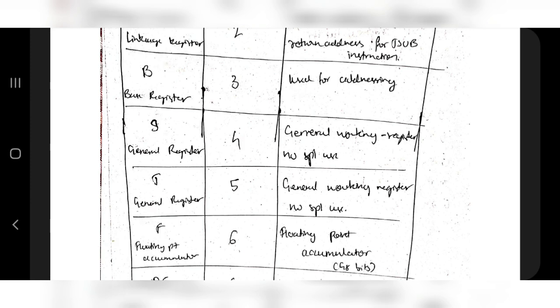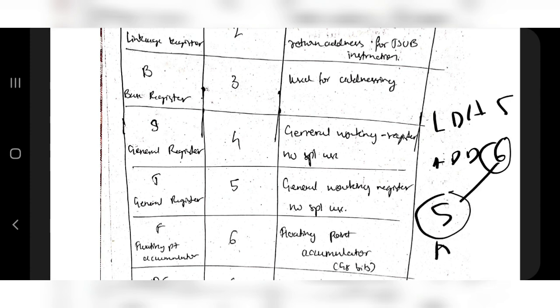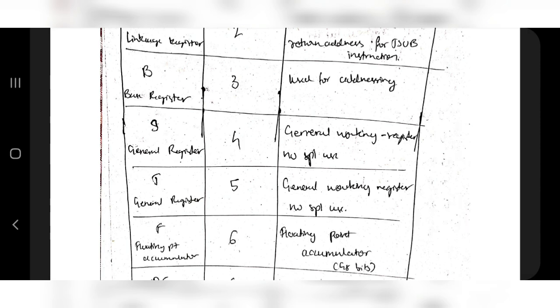Like suppose if you want to add 2 numbers. One way of adding 2 numbers is you can write LDA 5, then ADD 6. So what will happen is 5 will be loaded in register A first, then 6 will be added to 5, so 11 will be stored in register A. The other way is you can use 2 registers, because since we have S and T as general working registers, with no special use, you can use them for any operation.